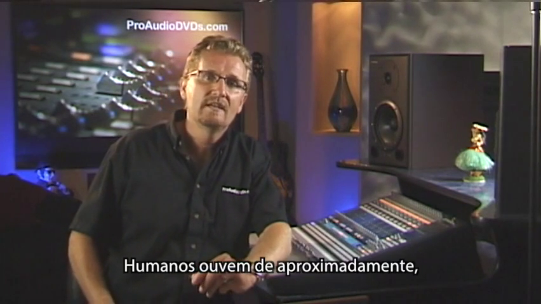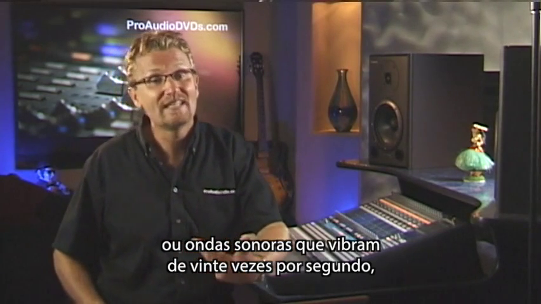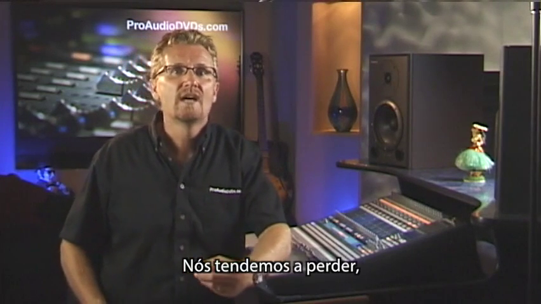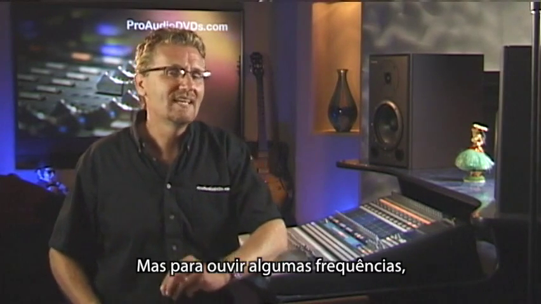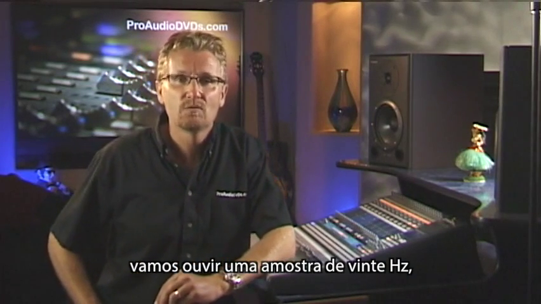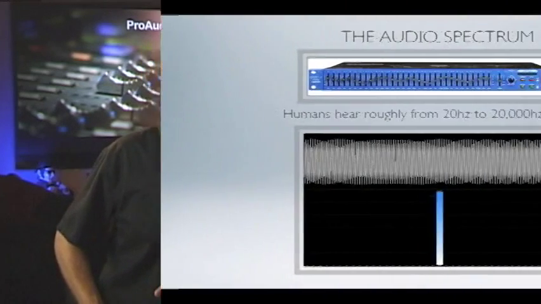Humans hear roughly from 20 hertz to 20 kilohertz, or waveforms that cycle from 20 times a second to 20,000 times per second. We tend to lose our top end as we age. But to hear some pitches and what they are, let's hear a sweep from 20 hertz to 20,000 hertz, or 20 kilohertz.